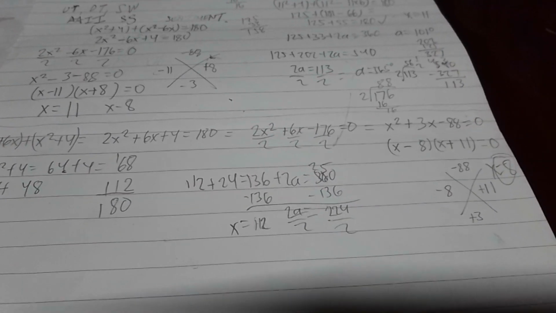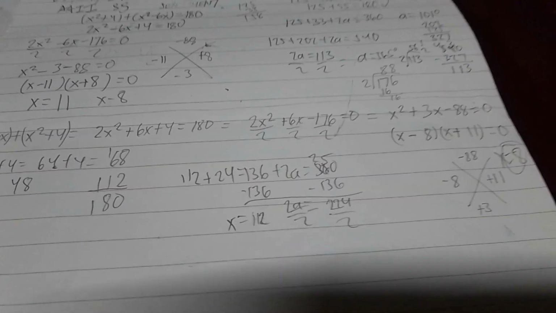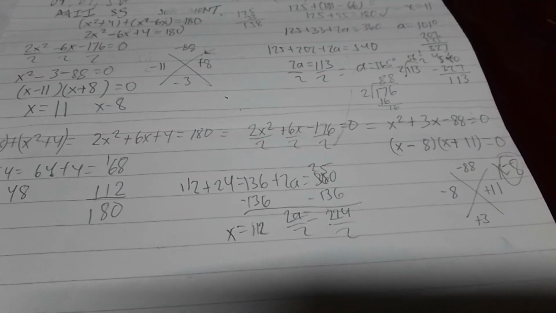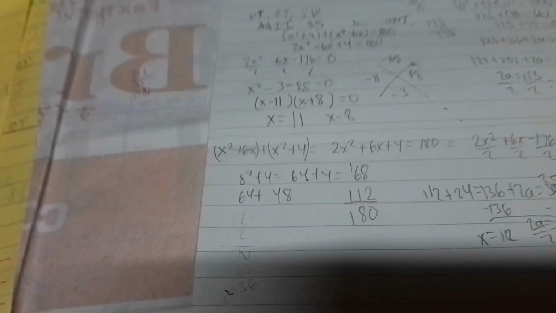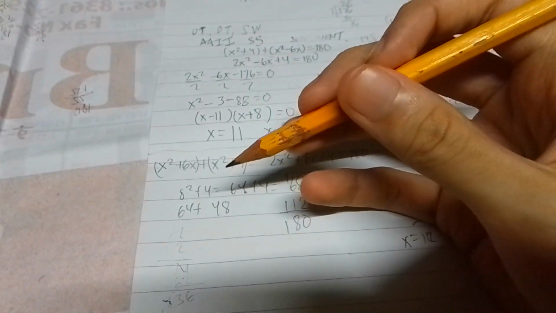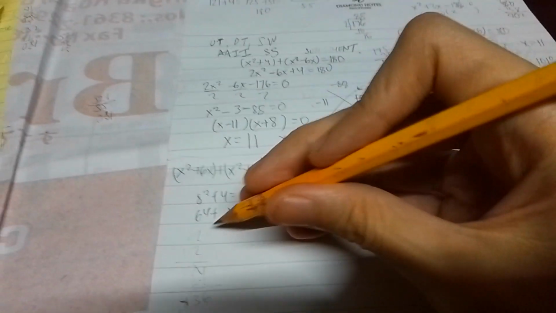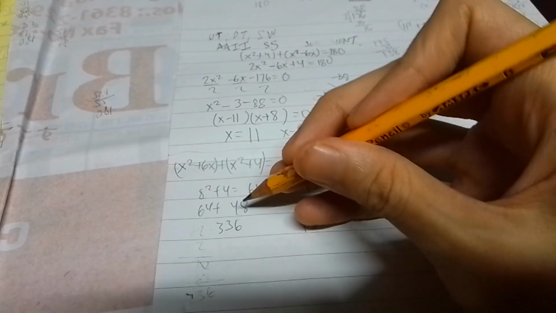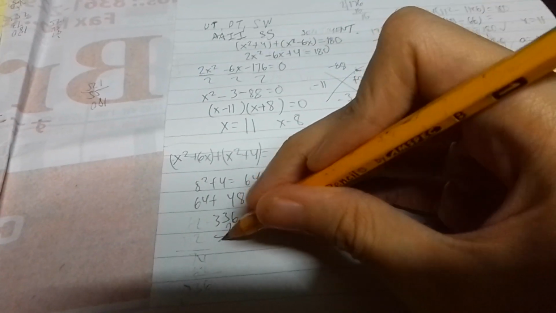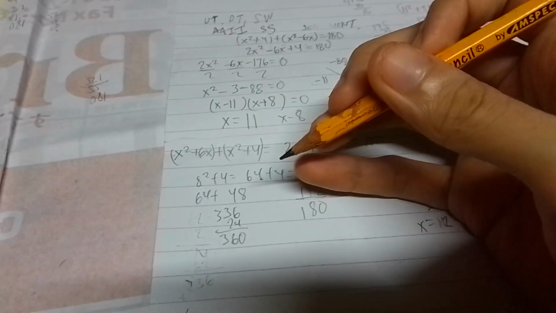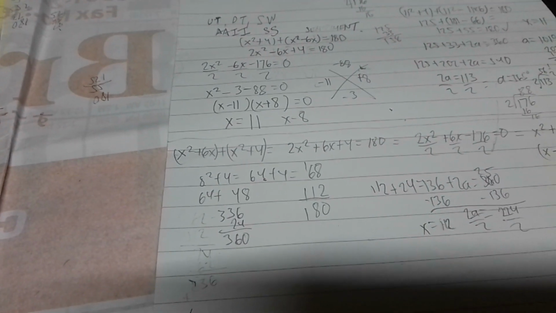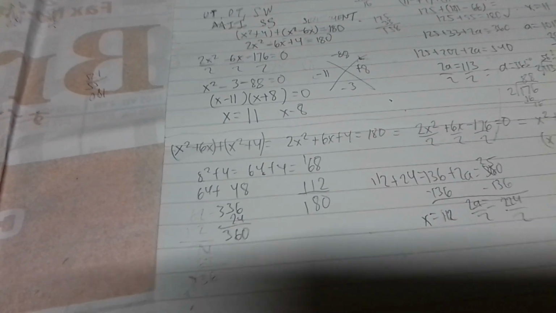Wait, is that right? Sorry, I stand corrected. The answer is supposed to be 224 when you subtract 136 from 360. So 224 divided by 2, you should get 112. Good thing we double checked. So 112 times 3 is supposed to be 336, right? But we need to get 360. Let's add 24. Jackpot! 360 degrees. So our answer is already found.